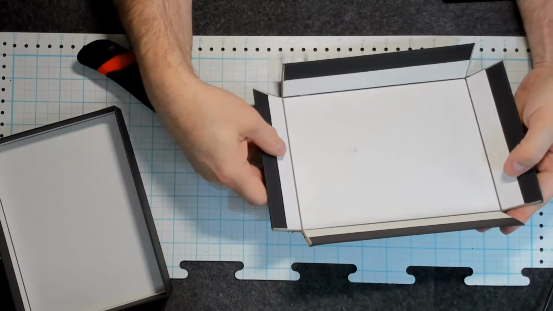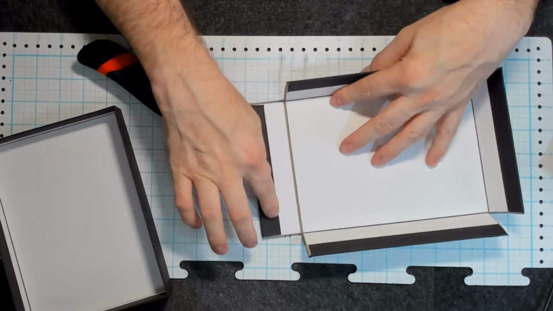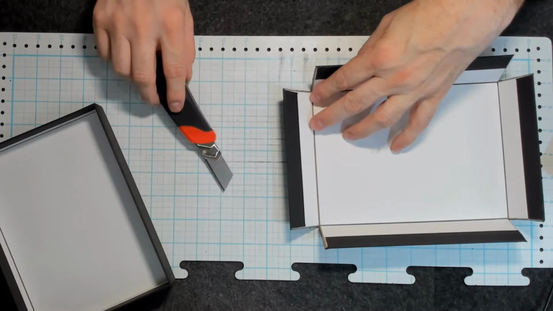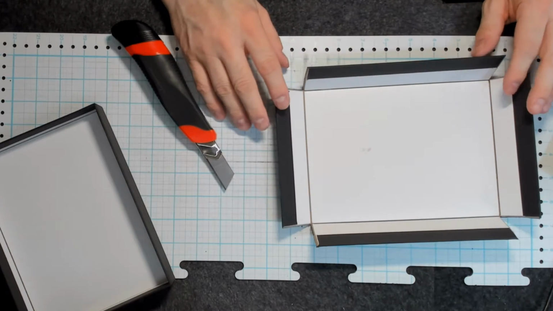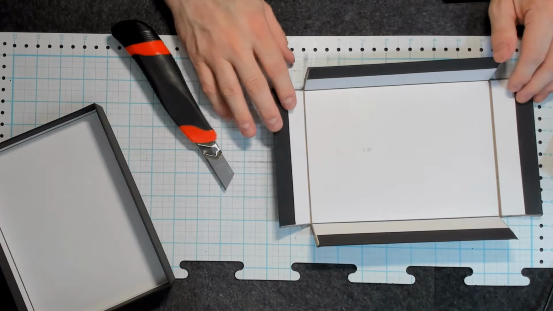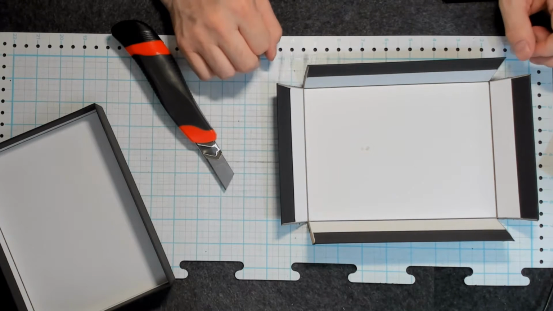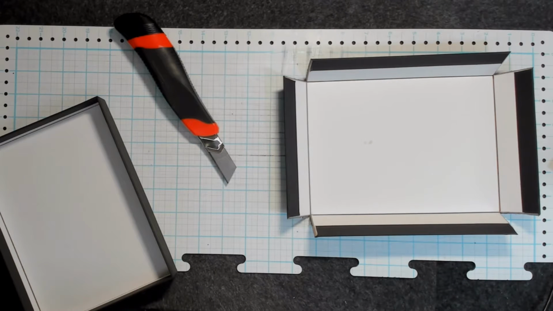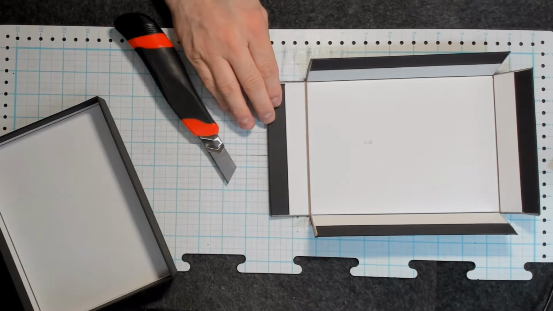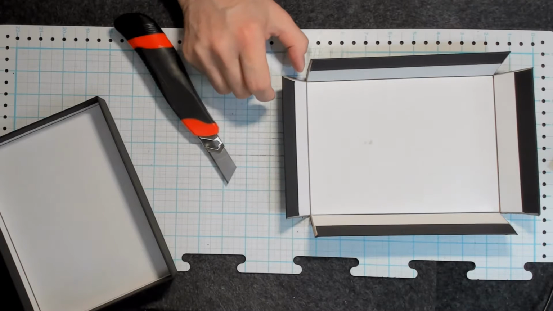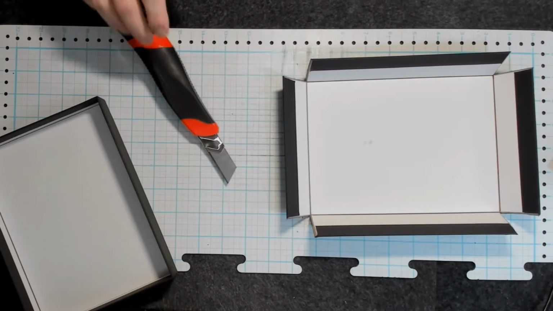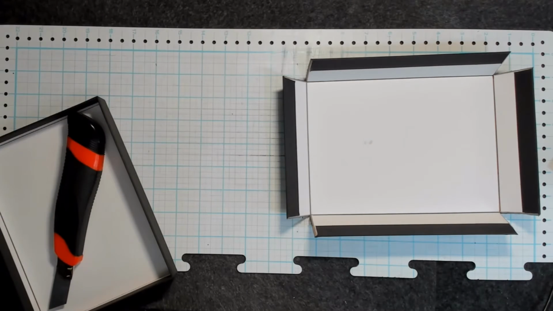So now what I want to do is shorten the width of these flaps, of these edges here, so that they're not quite so tall. And so let's first of all check to see how tall we want them to be. Now in this case I want my flaps to be exactly 1¼ inches wide, because that is the measurement that I have in my graphics that I designed. So let's go ahead and measure that.